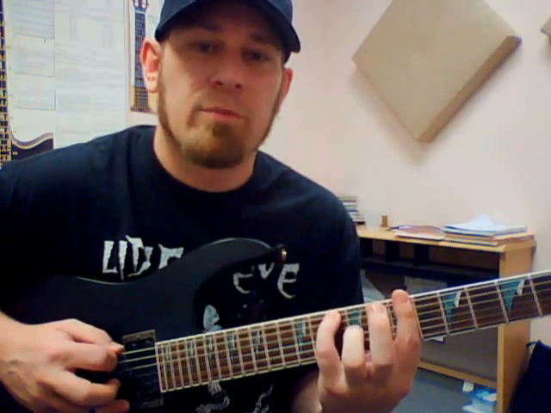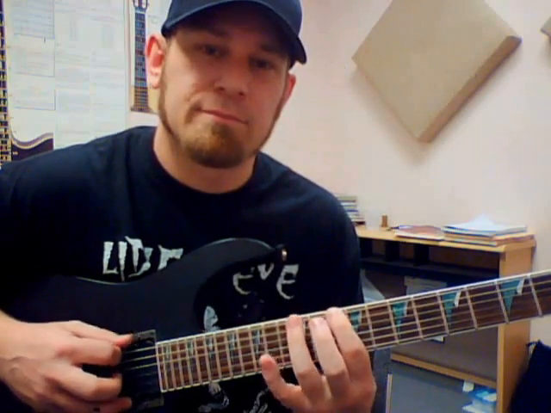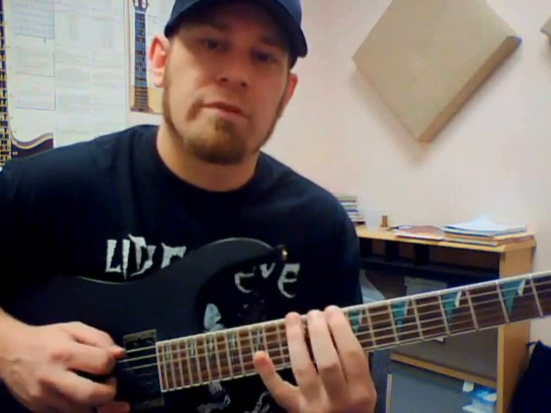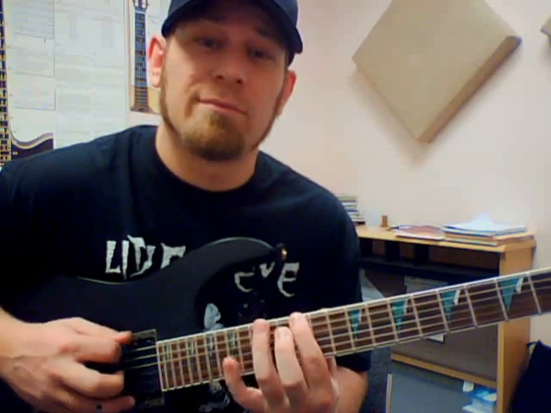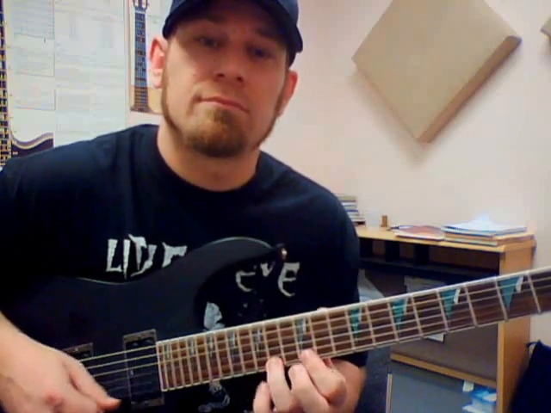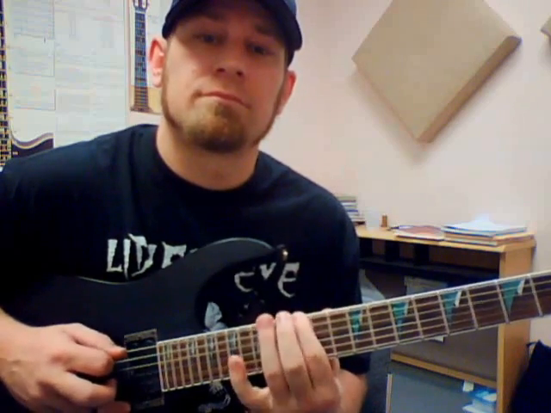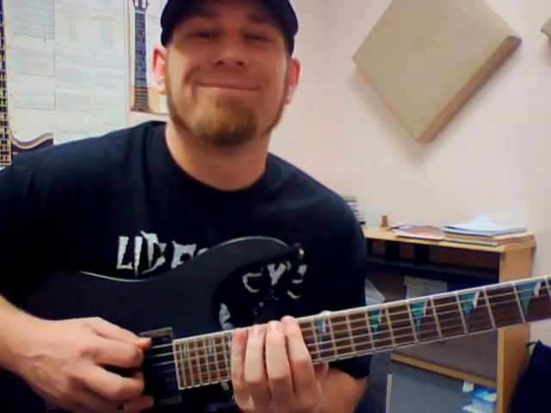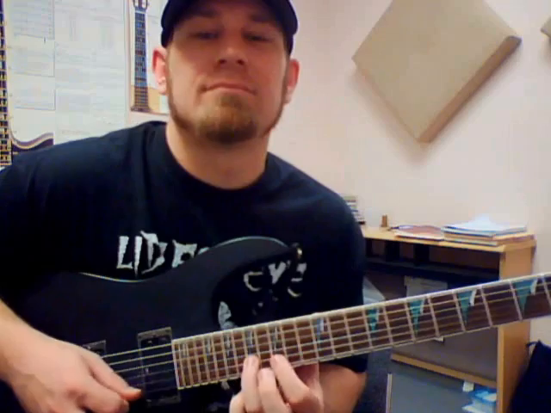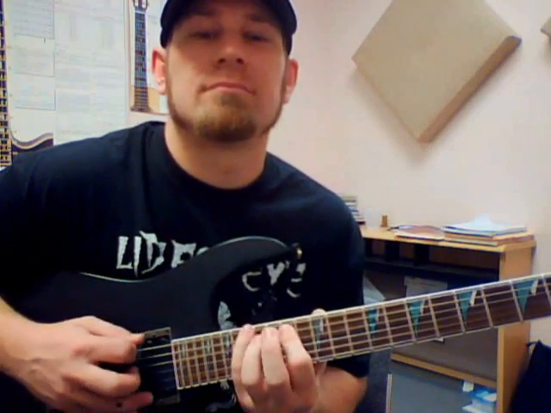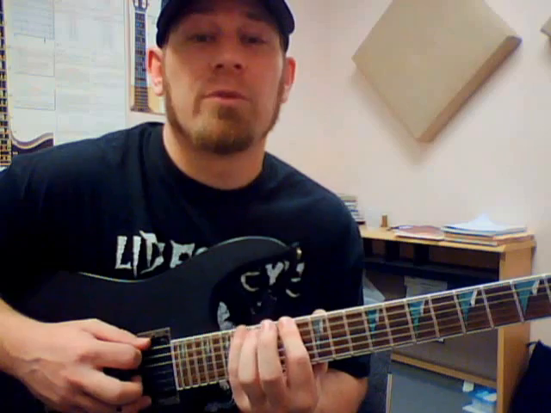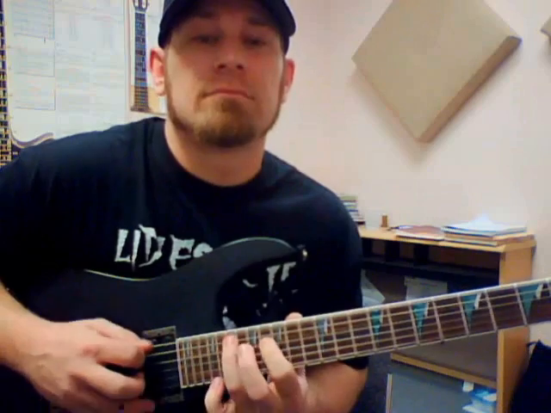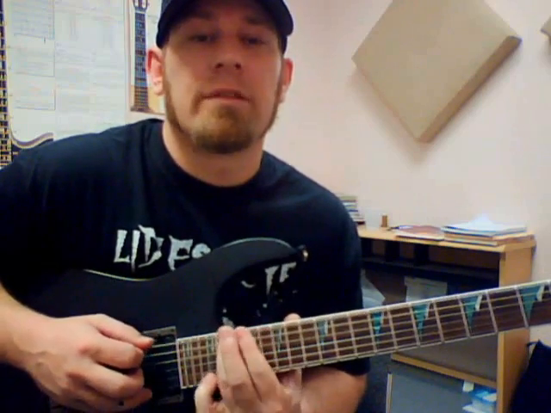That second note of shape 1 is where I'm going to start shape 2. Second note of shape 2 is where I'm going to start shape 3. Second note of shape 3 is where I'm going to start shape 4. Second note of shape 4 is where I'm going to start shape 5. And then it repeats.